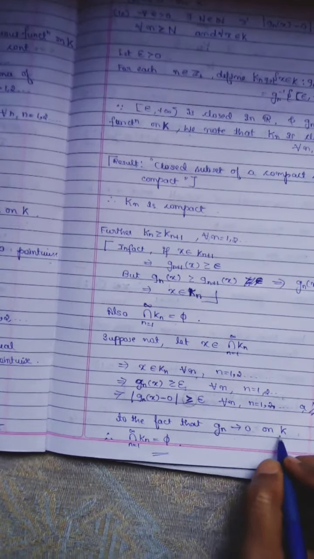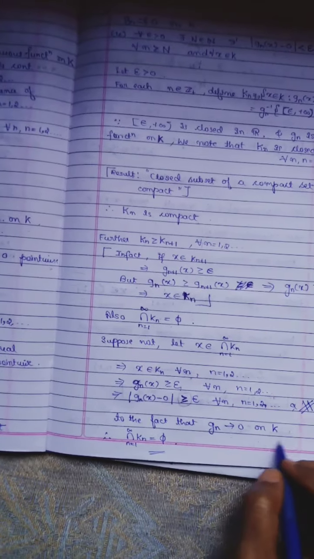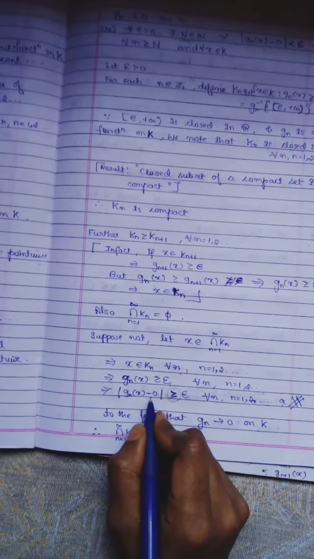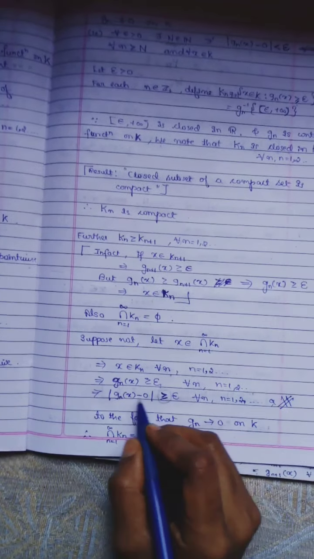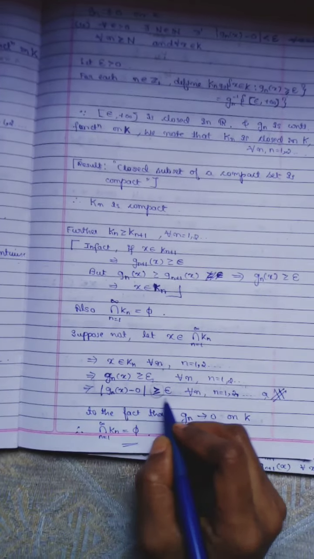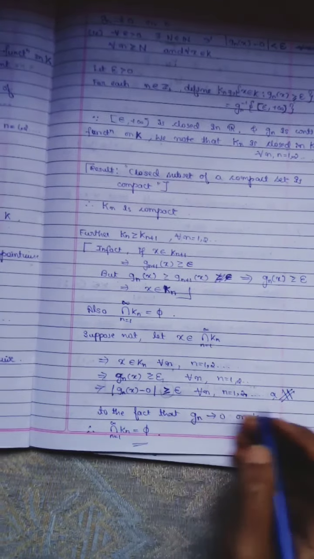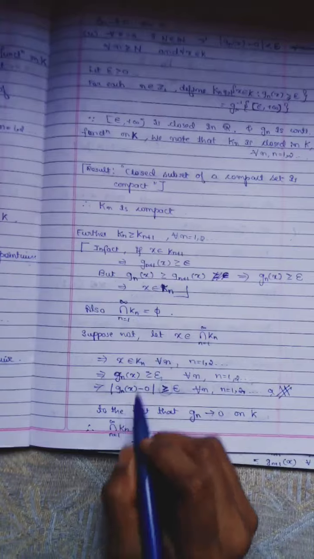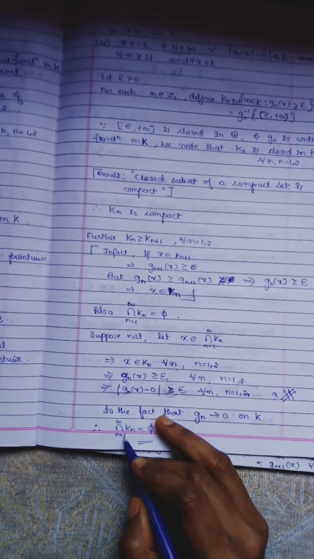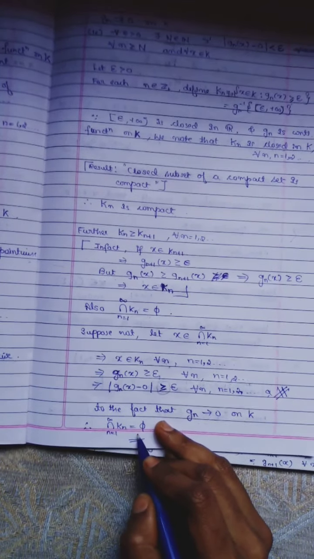Gn converges to 0 on K, that implies modulus gn of x minus 0 is less than epsilon, but here we get modulus gn of x minus 0 is greater than or equal to epsilon. Therefore it is a contradiction to the fact that gn converges to 0 on K. Therefore this intersection of Kn, n from 1 to infinity, is empty.